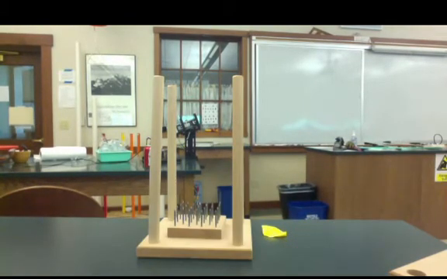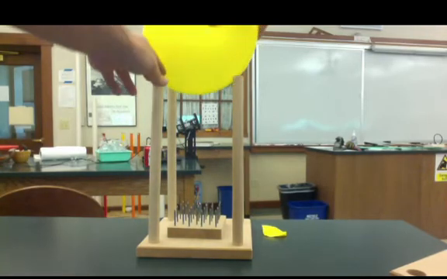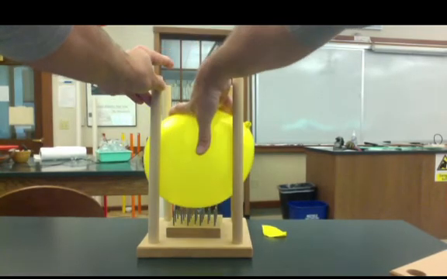Now, let's change the situation. In this case, instead of one nail, I've added a lot of nails. Each one has its own individual area, but added together it increases the overall area over which we can apply any force a number of times. So now, let's put our balloon back in here.